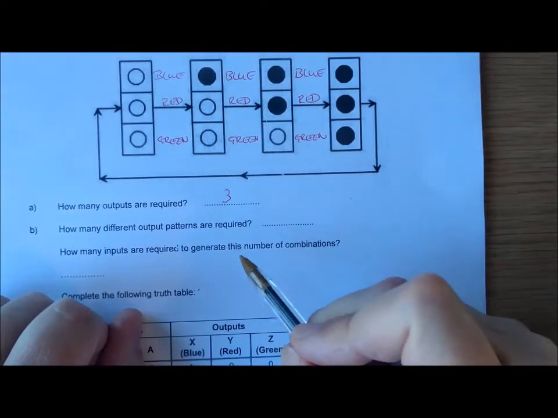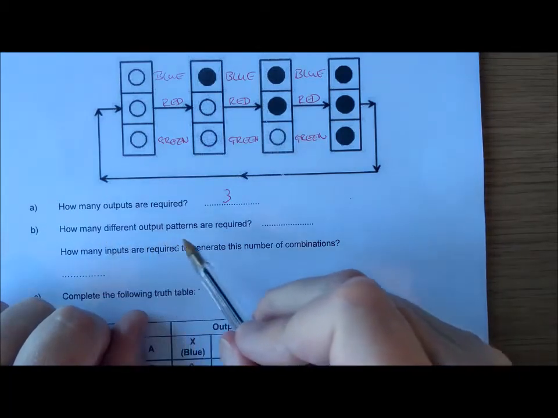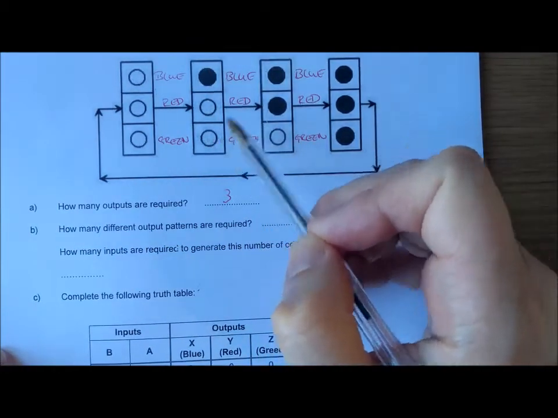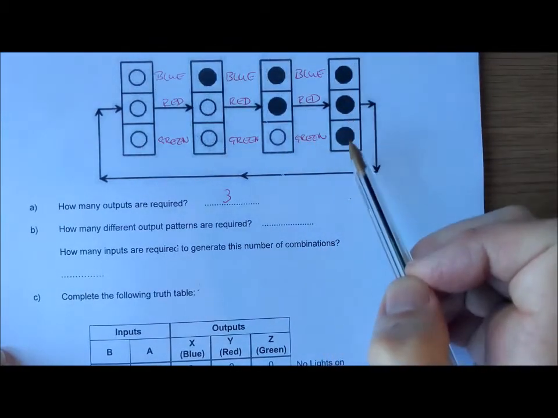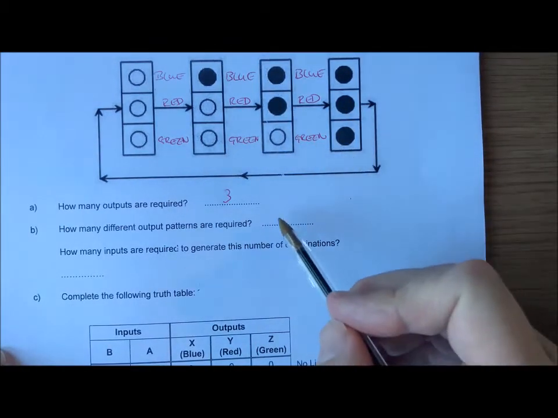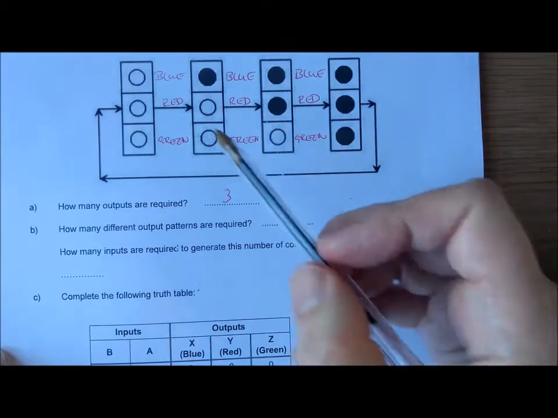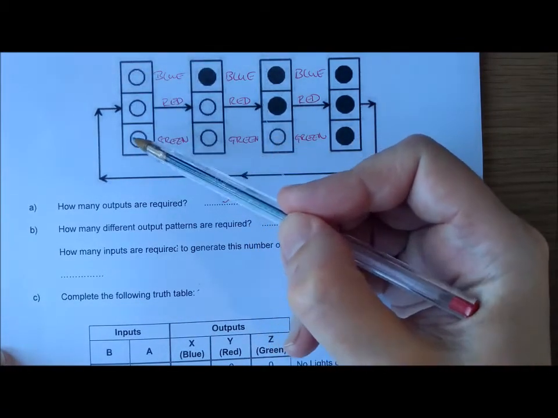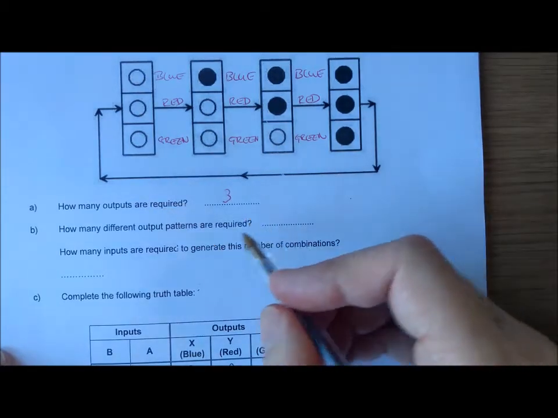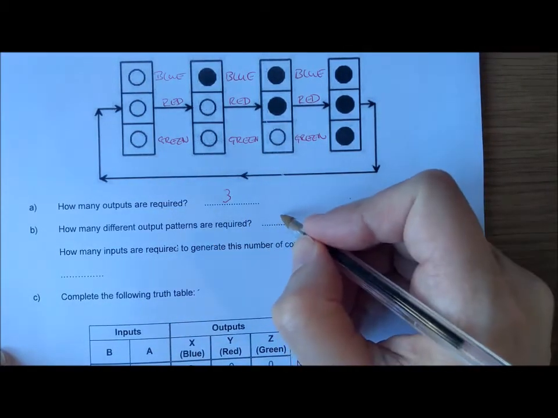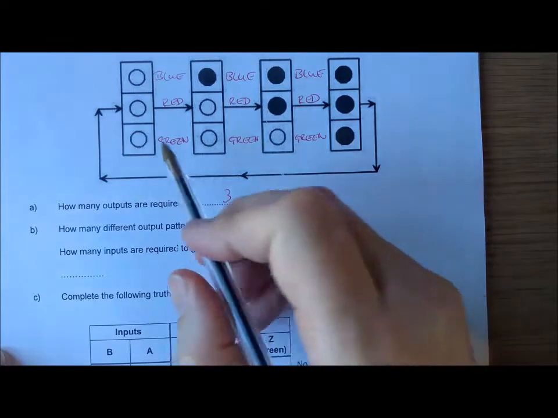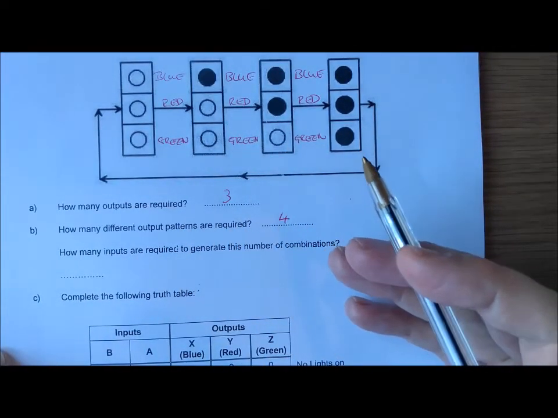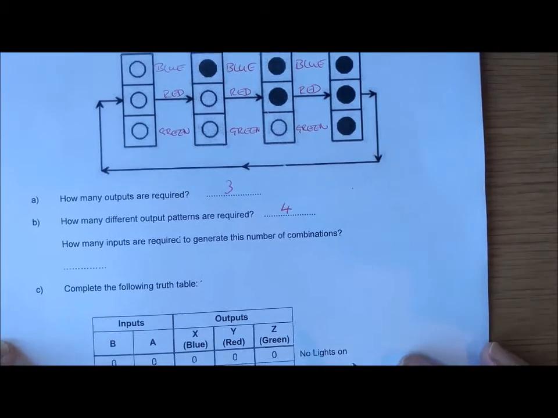Okay. This is where a few people made mistakes. How many different output patterns are required? There's a pattern here where blue's on, then blue and red, and then blue, red and green. And a few people put 3 for this. But you must remember that everything being off is also a pattern. So how many different output patterns are required? That's 4 patterns. There are 4 different patterns of the lights being on or off that you need to produce.